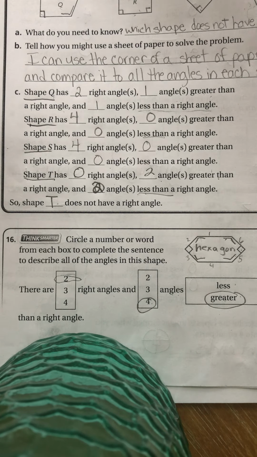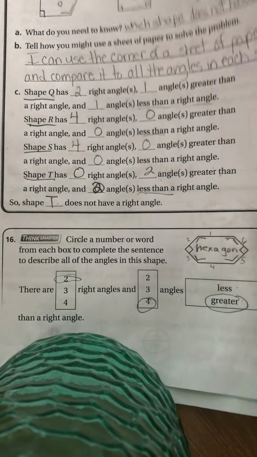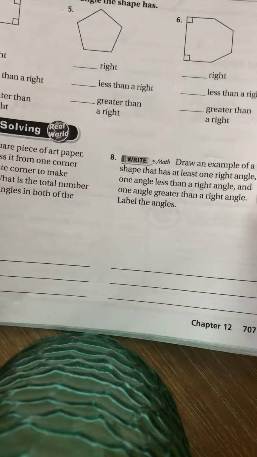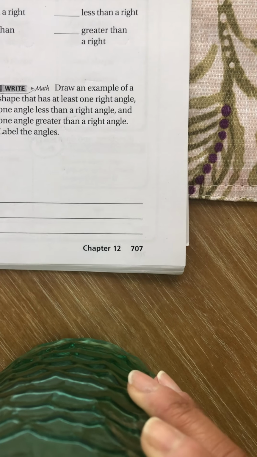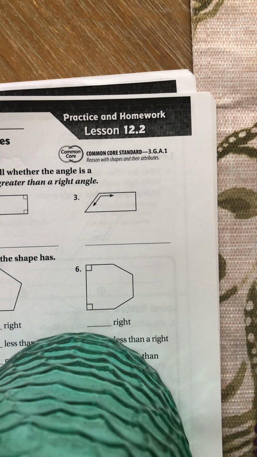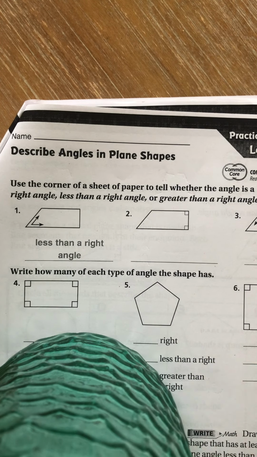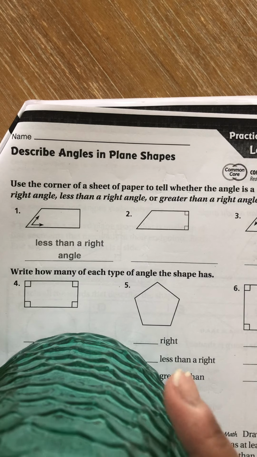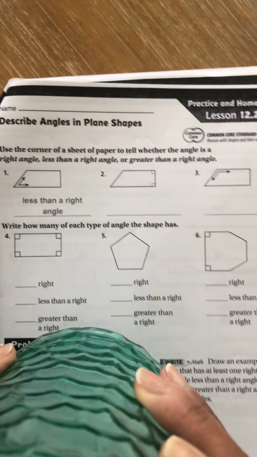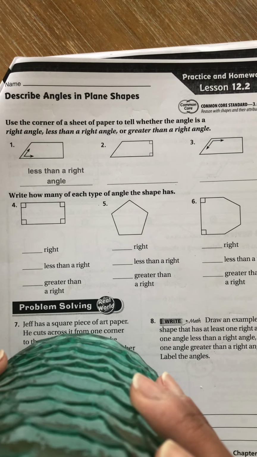Okay, now lesson 12.2 is done except for the homework, which I would like you to do on your own, but of course I will start it with you. So if you go to page 707 with chapter 12, at the top it says practice and homework 12.2. It's the next page. At the top, describing angles in plane shapes. That was our learning target, to describe angles in plane shapes. So I'm not going to do 2, 3, 4, 5, or 6.